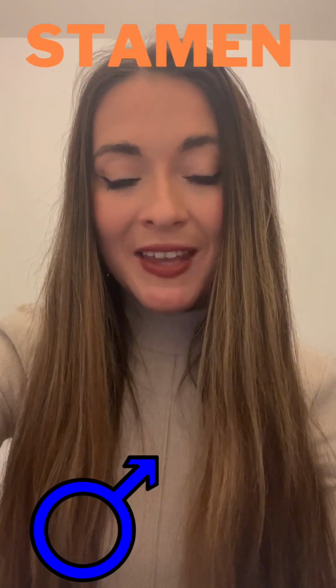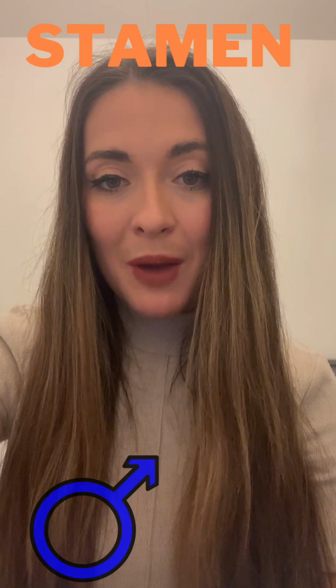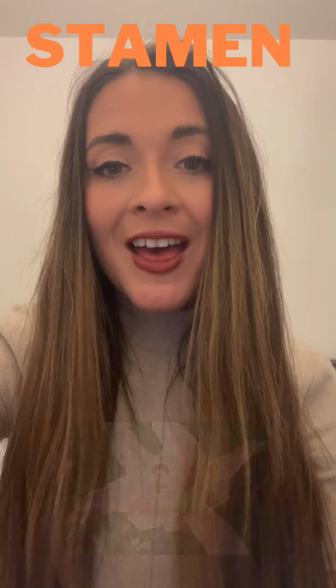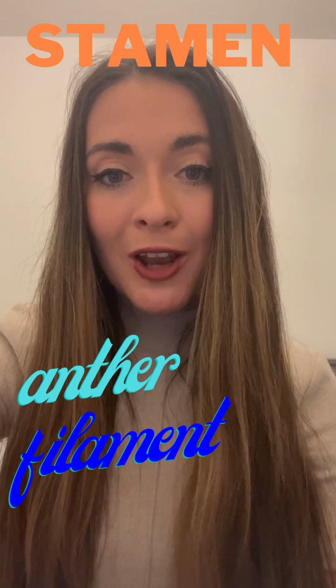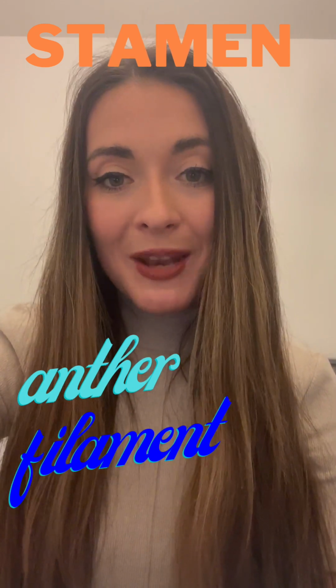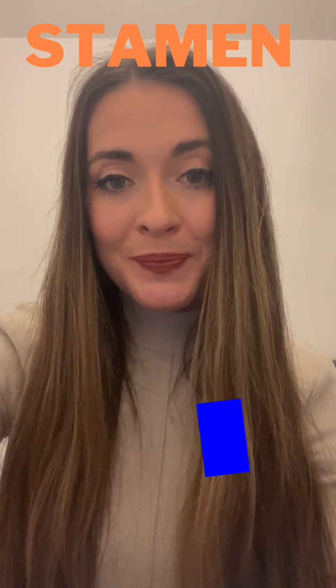The stamen. The stamen is the male part of the flower. It is the long part that contains the anther and the filament. The stamen produces pollen that then goes on to fertilise plants ready for reproduction.